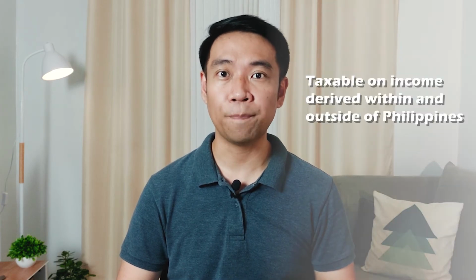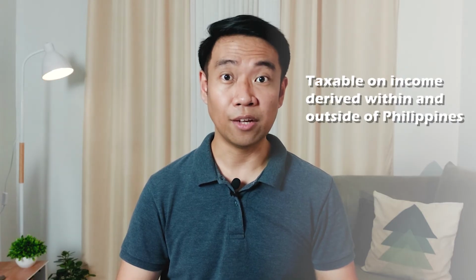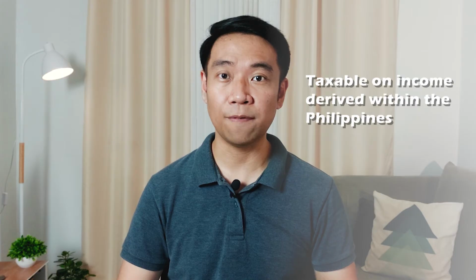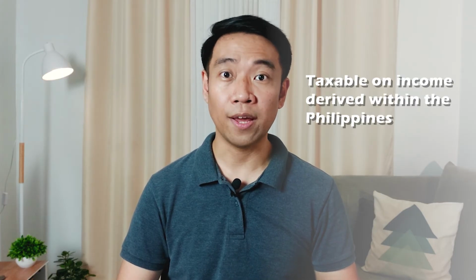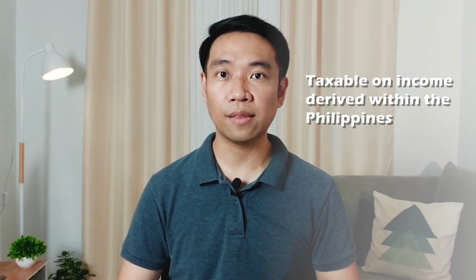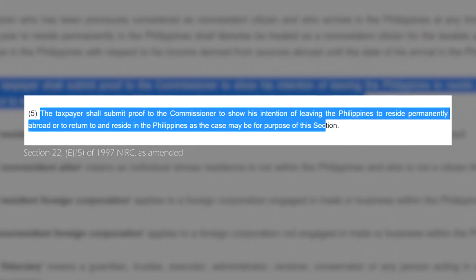Under Section 23 of the Tax Code as amended, resident citizens are taxed on income derived within and outside of the Philippines, whereas non-resident citizens are taxed on income derived within the Philippines only. For alien individuals, regardless if they are resident or not, they are only taxed on income derived within the Philippines. Take note of the intention of the taxpayer with regards to the nature of stay, because this will determine residency.